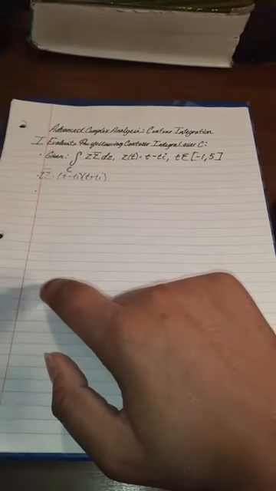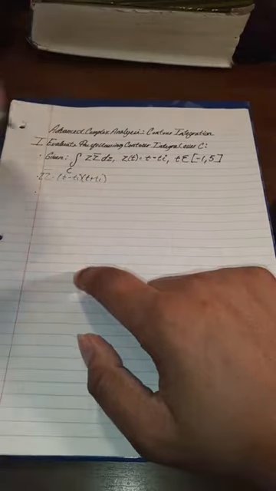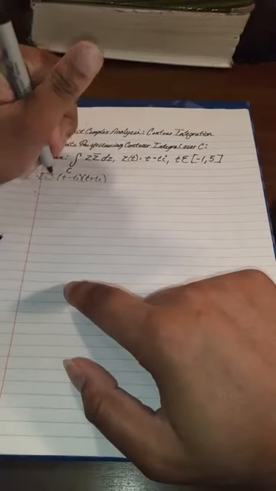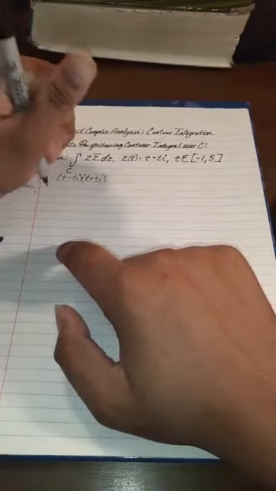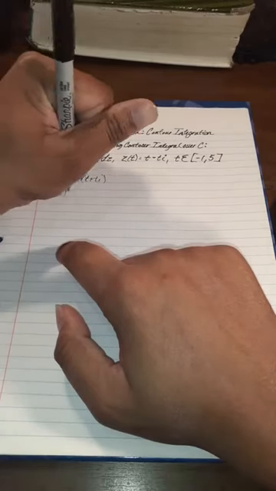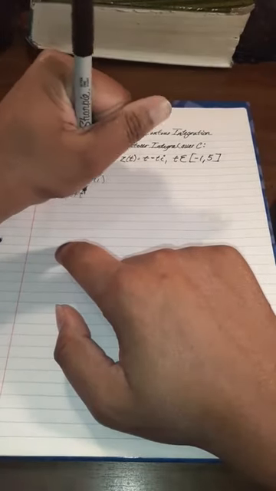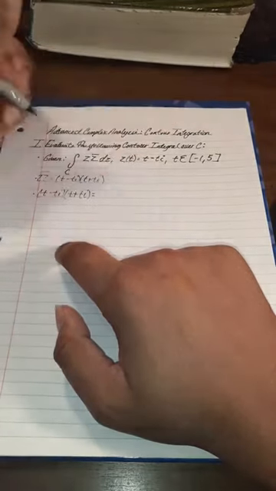Hopefully you guys can see very well, just the lighting. Okay, so that being said, since z bar is the complex conjugate, we can now multiply those two together. So we multiply t minus ti by t plus ti, which is the complex conjugate.